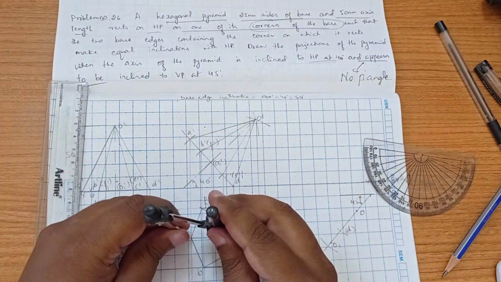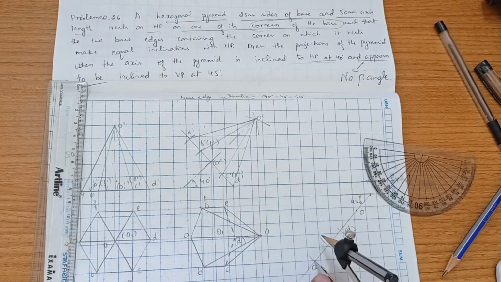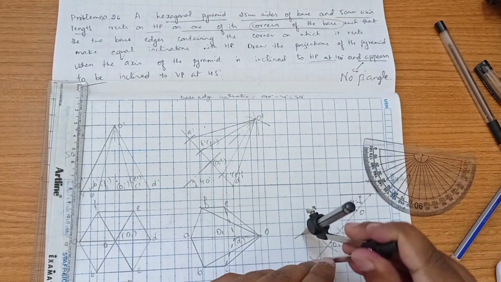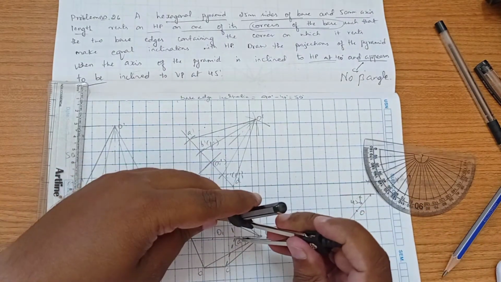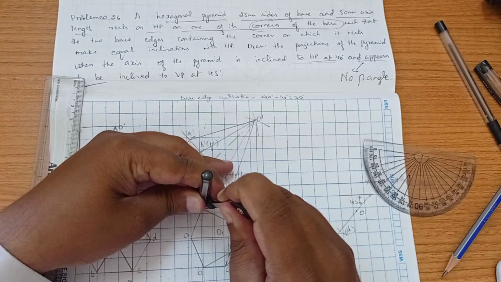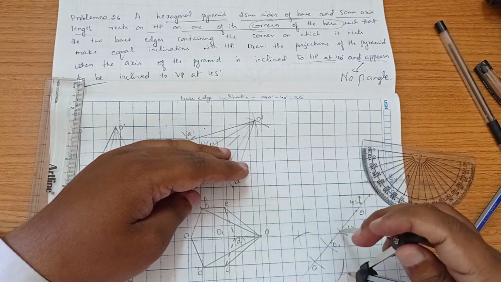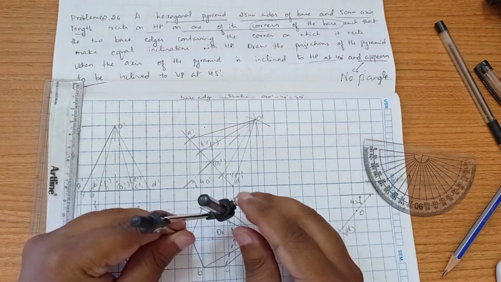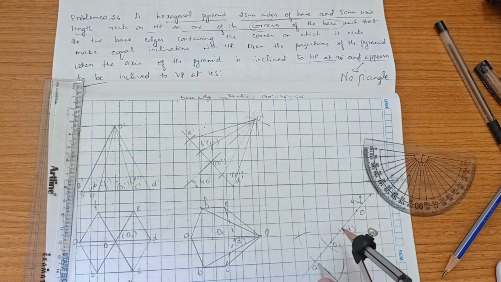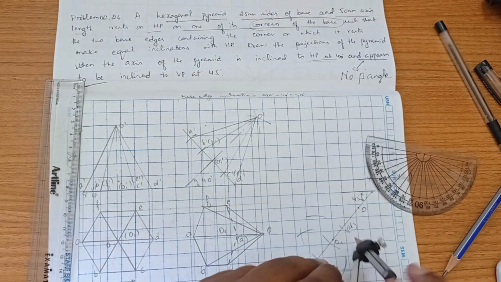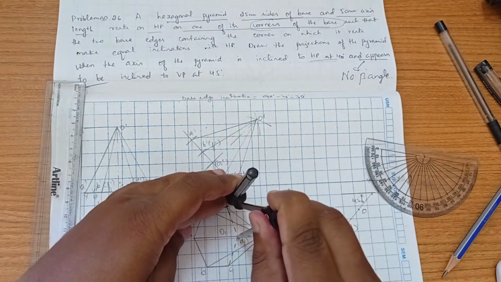We have 3 points here. A to F. Then in reverse, it is from here D to E, and you can see that this length is also the same.